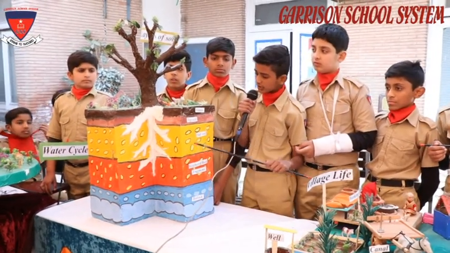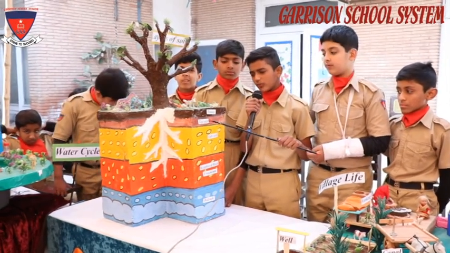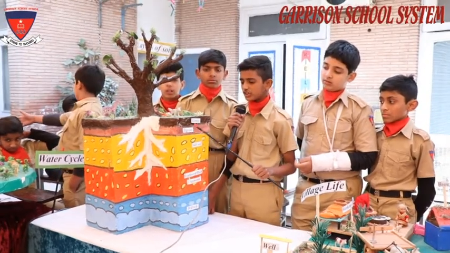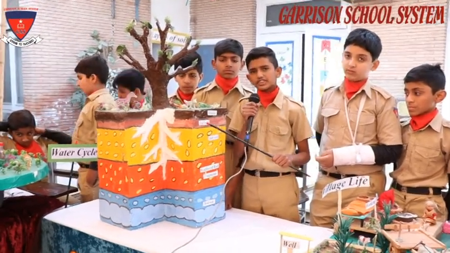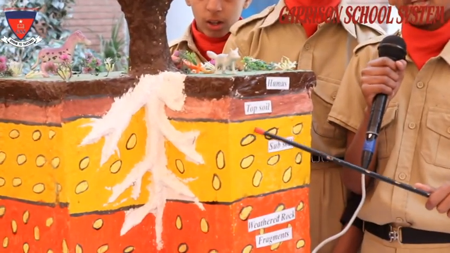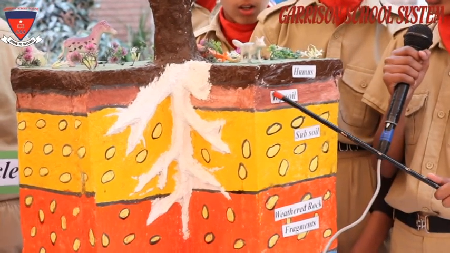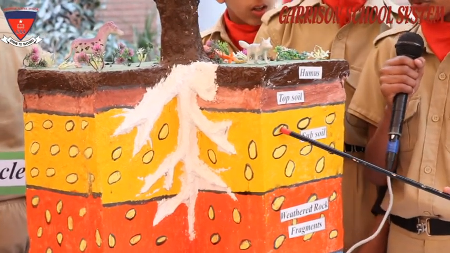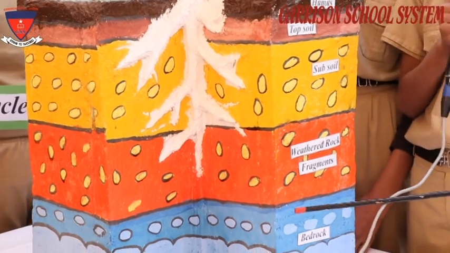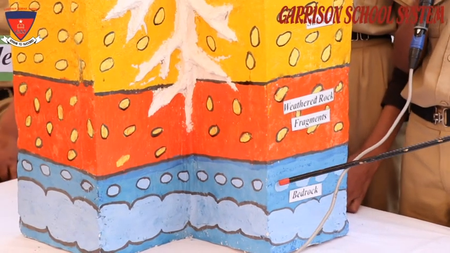This is the model which shows the different layers of the soil. The first is called topsoil. It contains most of the nutrients and water. It is dark in color and rich in humus. Seeds germinate and the small roots of the plants are in this layer. The second layer is called subsoil. The seeping of water brings minerals from the topsoil to this layer. The third layer is broken rocks and the last layer is unbroken rocks. Underground water is collected in this layer.